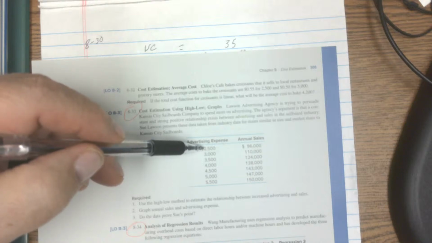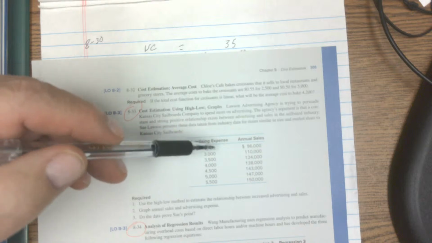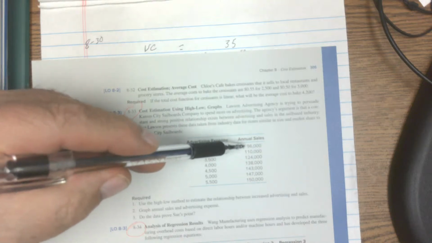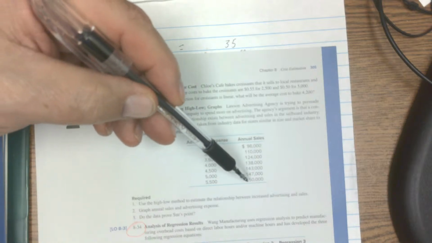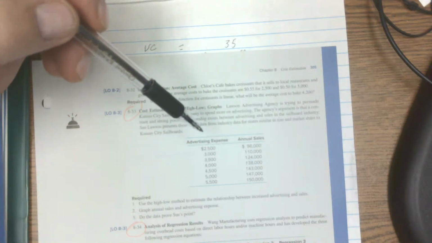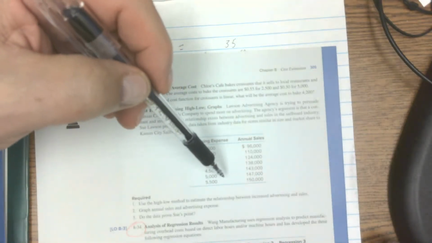in order for us, and then you can see we use the costs that are associated. Now, in this case, it works out that the high expense and the high sales, the high result, occur in the same period. It doesn't always.